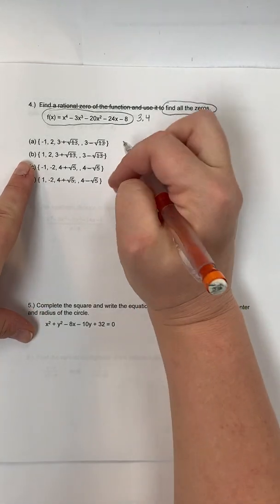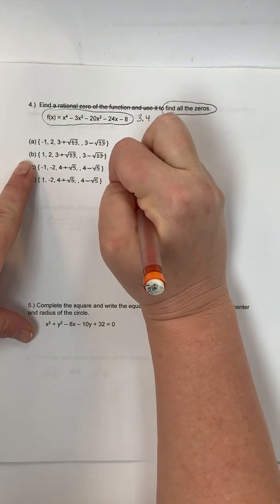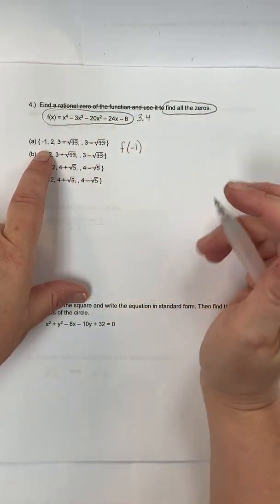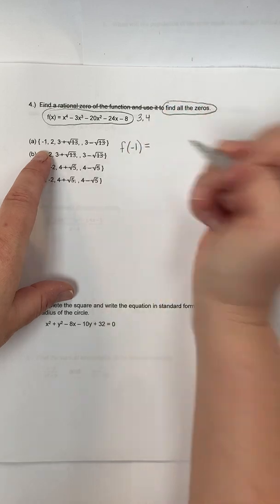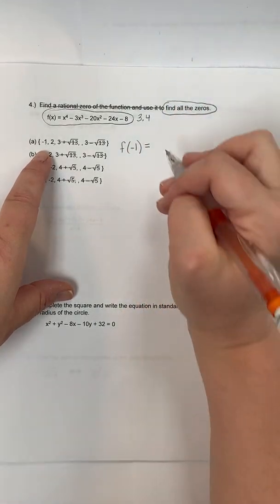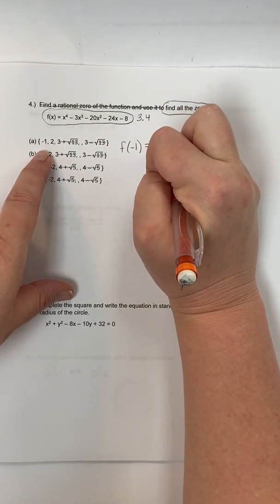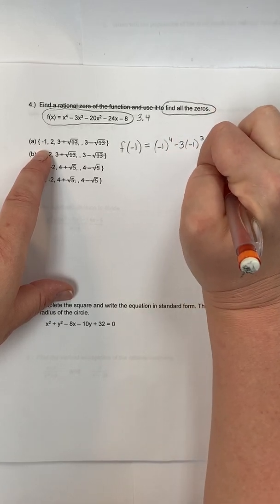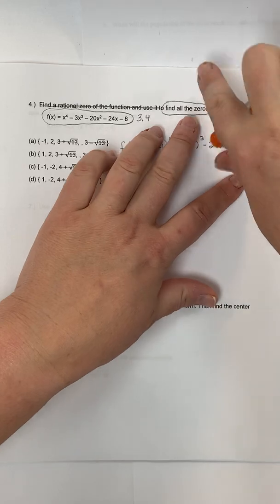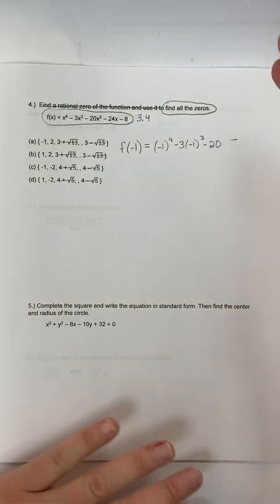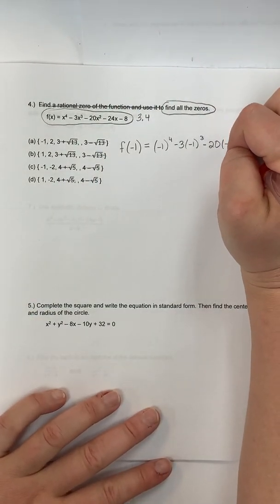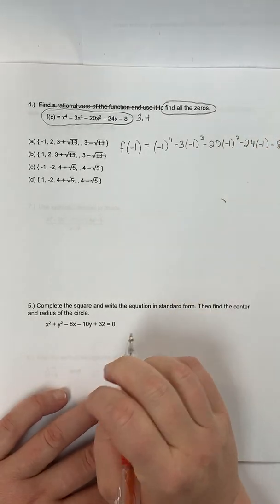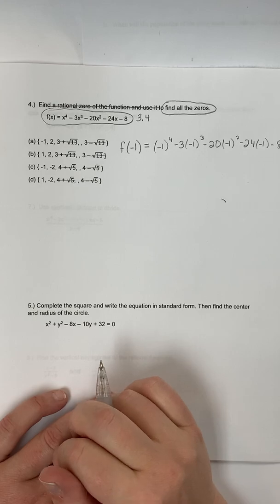What I'm going to do is use the remainder theorem. I'm going to plug negative 1 into this polynomial and see if I get 0. If I do get 0, then I know it's a solution, and I know that is one of my answers. So I'm going to plug in the negative 1. Put this right in your calculator and go through it.